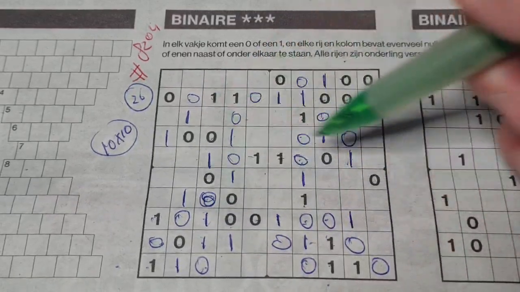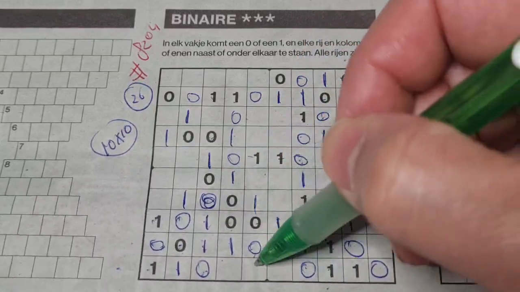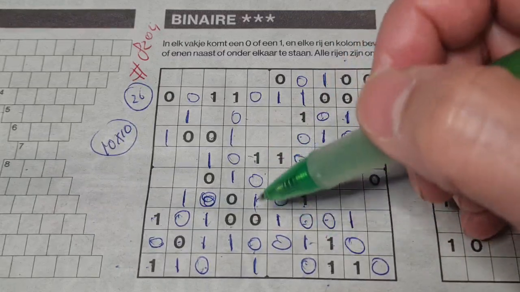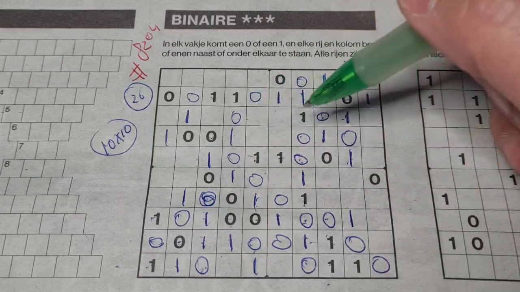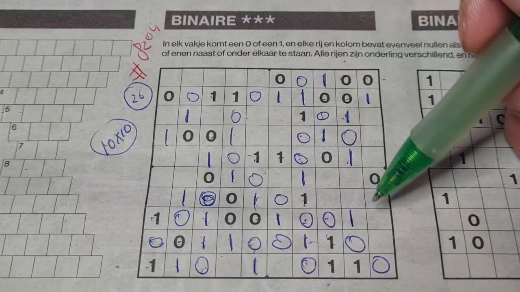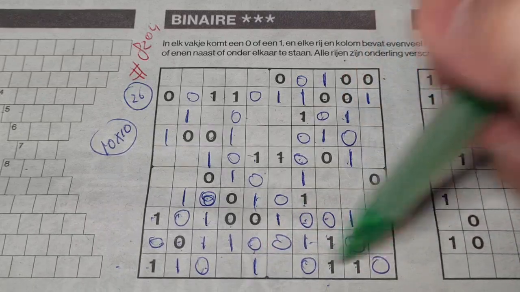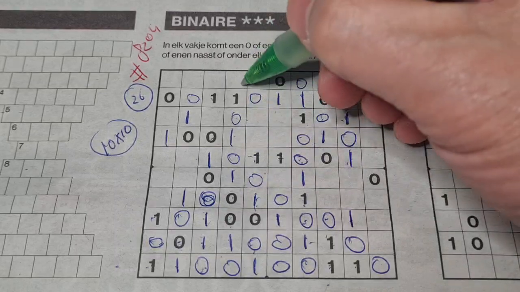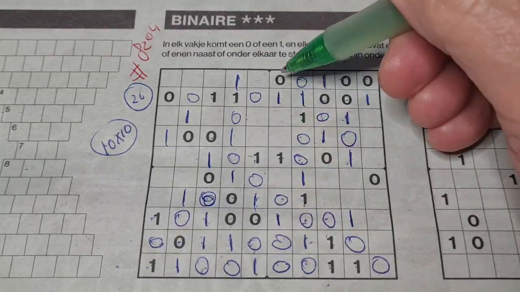1, 2, 3, 4. Okay. Double one, here no, there no. Double O, here one, there one. Between the ones comes an O. 1, 2, 3, 4. Okay. Let me see. Now, 1, 2, 3, 4, 5 ones. So the rest are O's. 1, 2, 3, 4, 5 O's. So the rest are ones. 1, 2, 3, 4 O's.